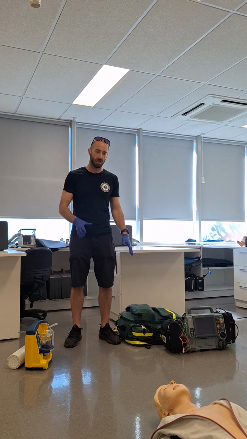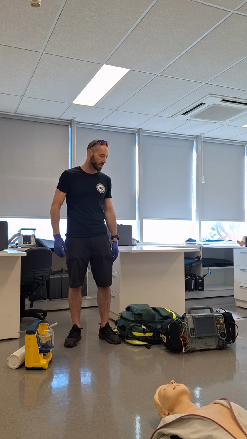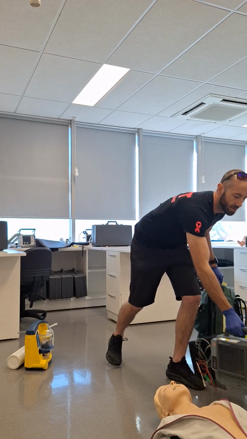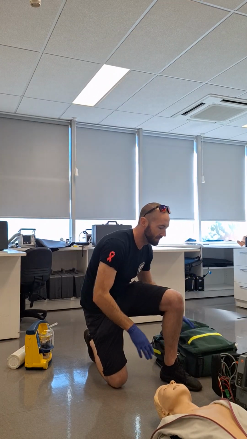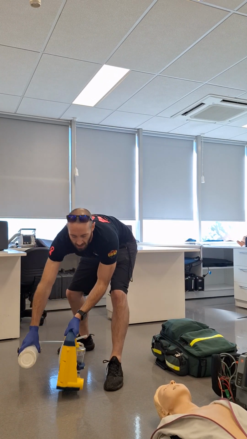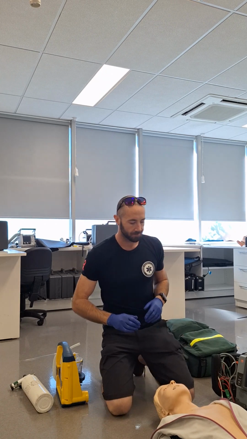When we approach the scene, I'm going to be carrying the monitor and the response kit because it's what I'll be using initially. So I'm going to go to the patient's head and from the beginning set up my equipment in a nice ring around the patient's head. My crew partner is going to bring in the suction and the oxygen, and they're going to just lay it down by my side so I've got access to it when I need it.